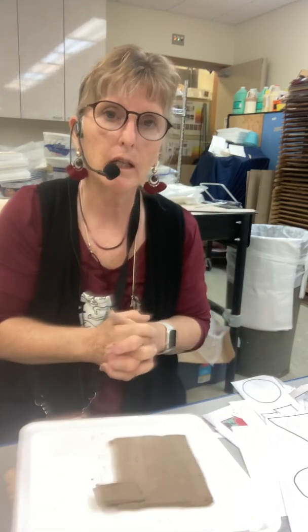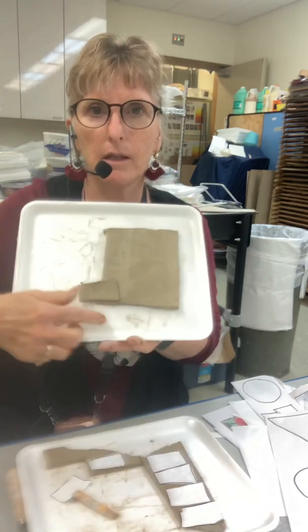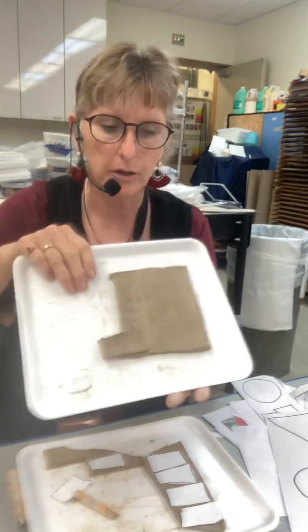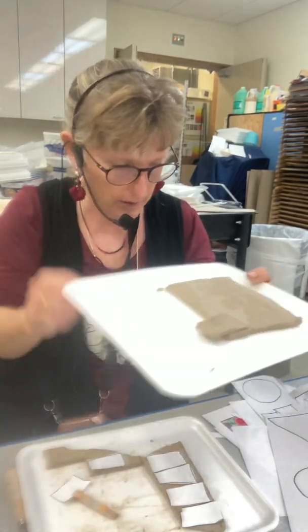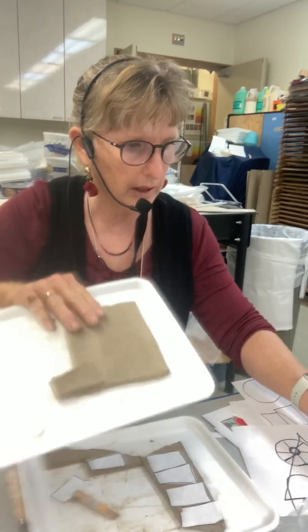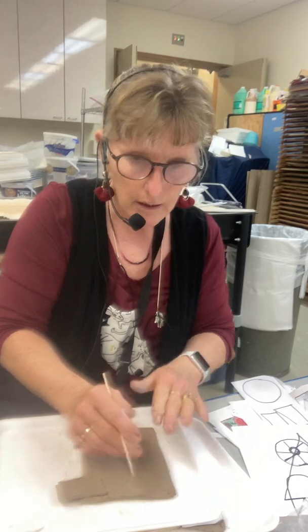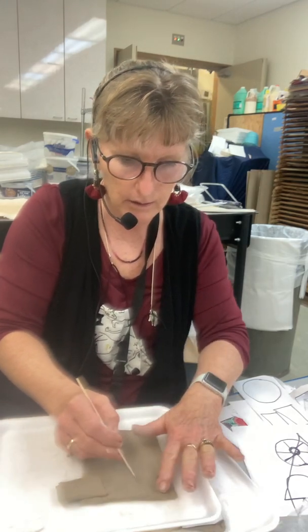So we're creating a clay relief, meaning that your clay piece is going to come above. It's not going to be flat. You can see it's going to be dimensional. And then you can also draw designs into your clay base with your designing stick or your tracing stick. Once you have all your pieces down, you can create some designs.